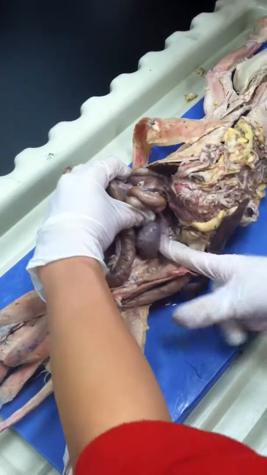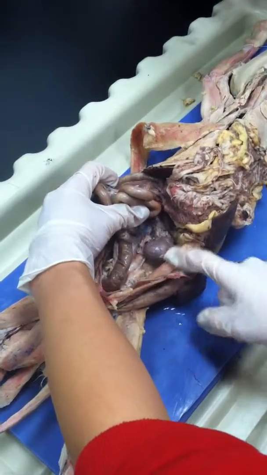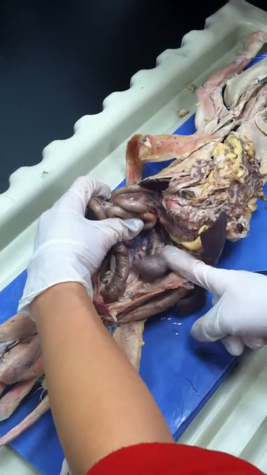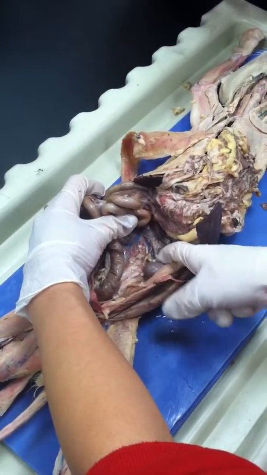And you have your kidney over here. The kidney is well dissected, yeah, but no adrenal gland. Okay, we think it's deflated.